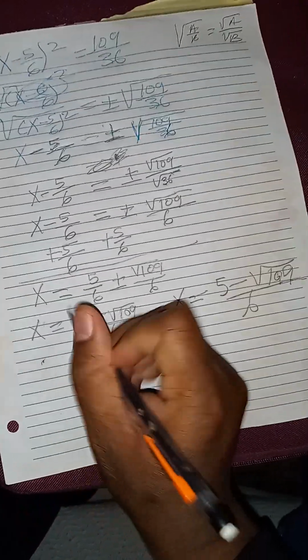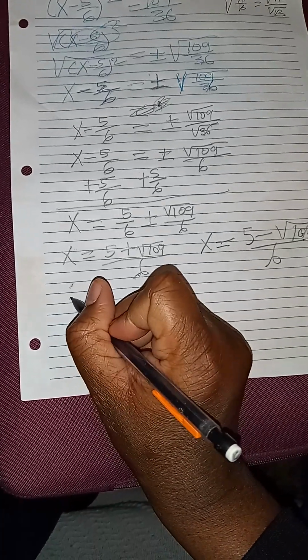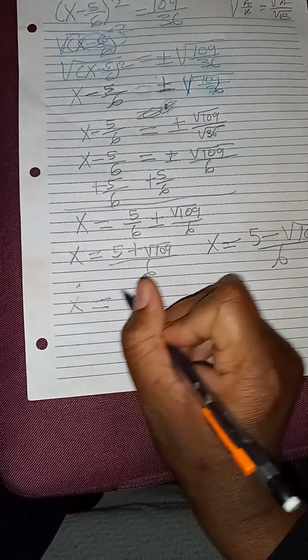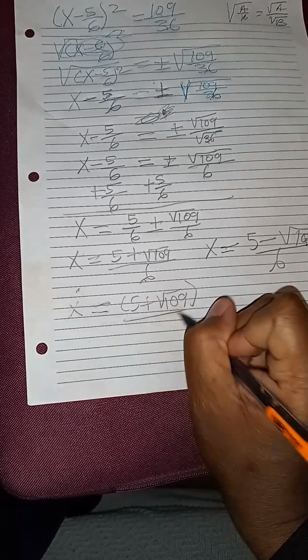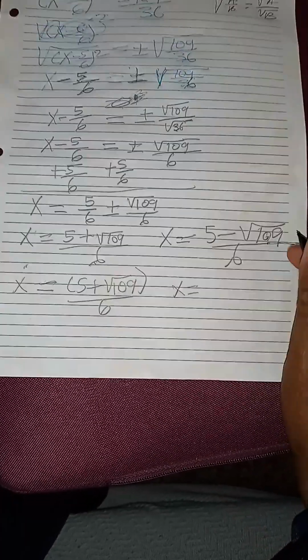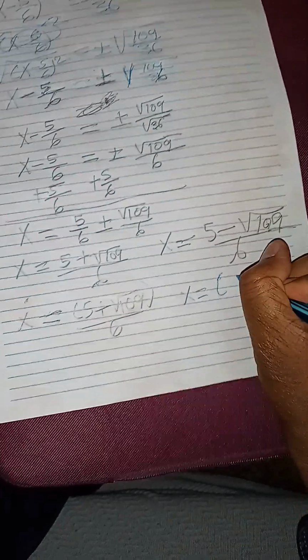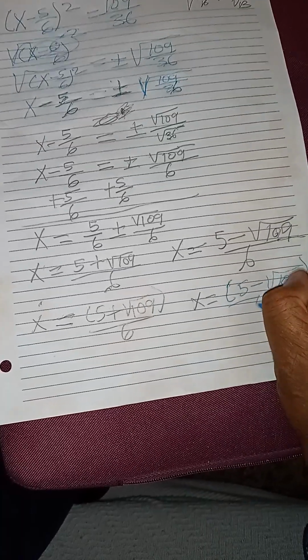Perfect. So now we need to go to the calculator to get the decimal, because we're going to show that these are the solutions graphically as well. So we need to put the numerator in parentheses because it involves two terms. So x equals (5 plus the square root of 109) over 6, and x is equal to (5 minus the square root of 109) over 6.